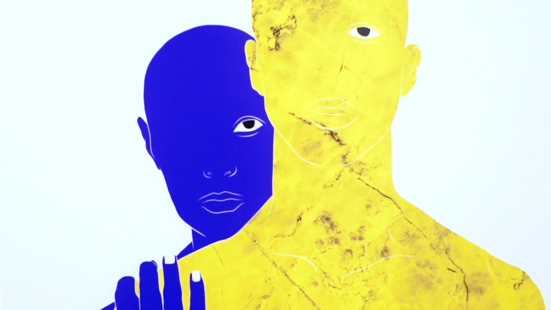But with this one, I was thinking about a couple and the emotional support of your other half. I just wanted to draw something that inspires.